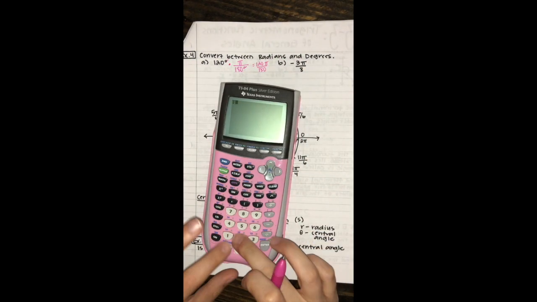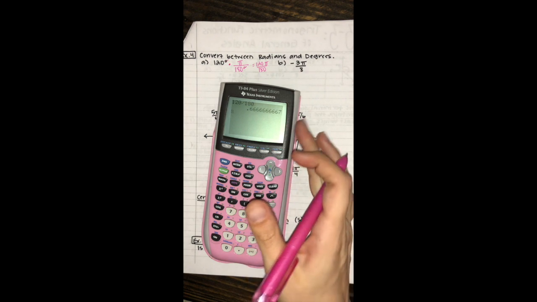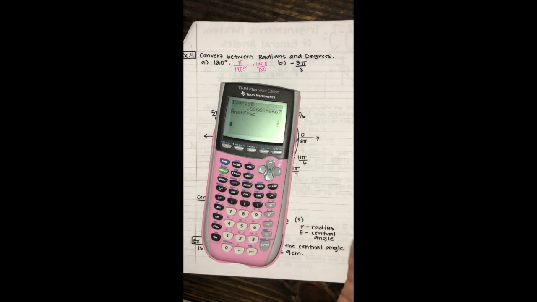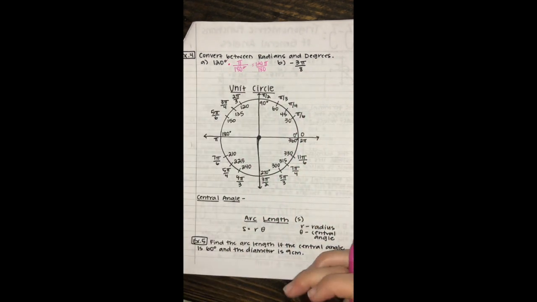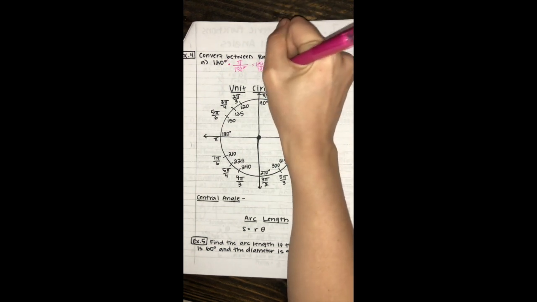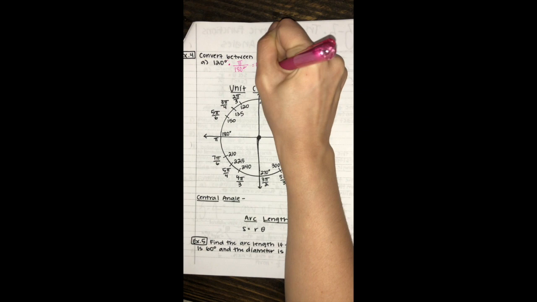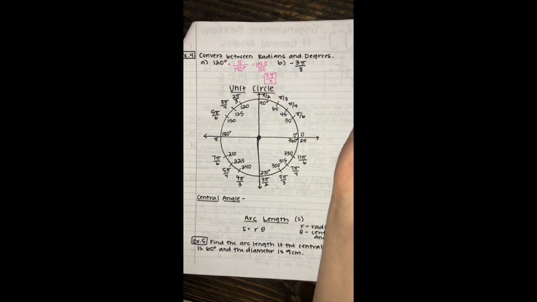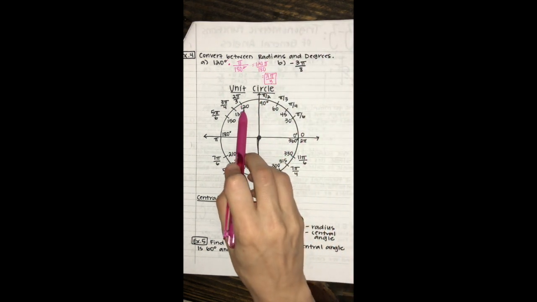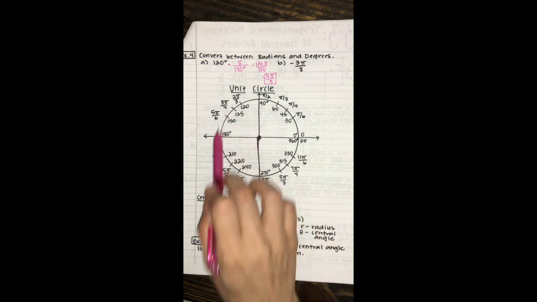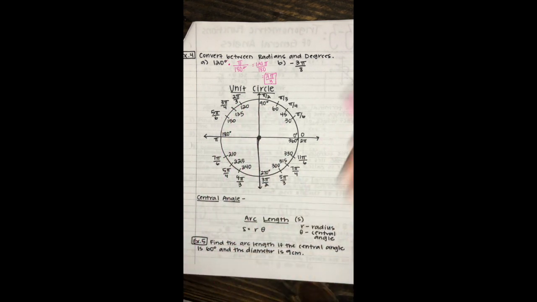Well, you could do 120 divided by 180. That's a decimal, push math, enter, enter. Let your calculator reduce it for you, or just reduce it yourself. So it reduces to 2/3. So our answer is 2 pi over 3. Okay, if you look in a second, we're going to see this 120, 2 pi over 3. I'm going to show you how the unit circle makes life so much easier on this.